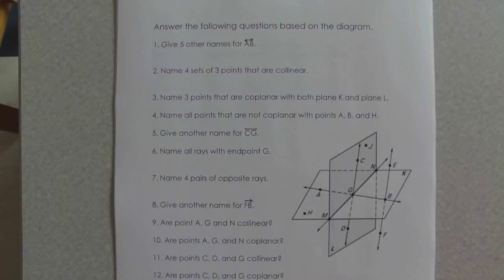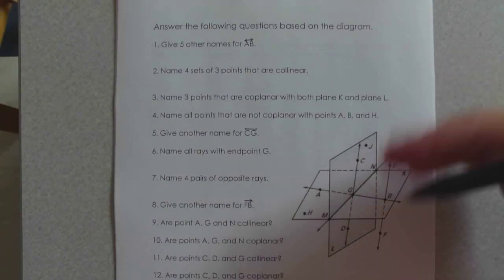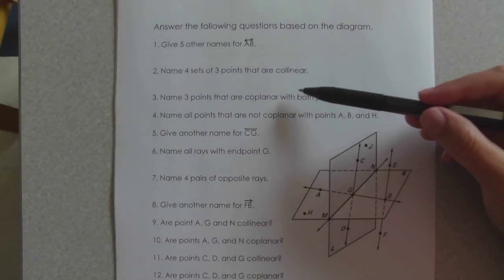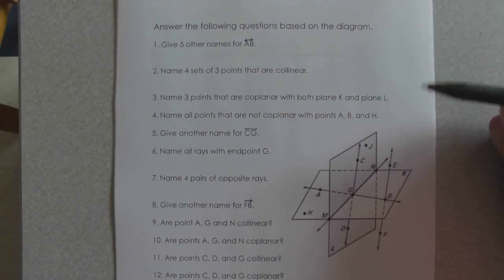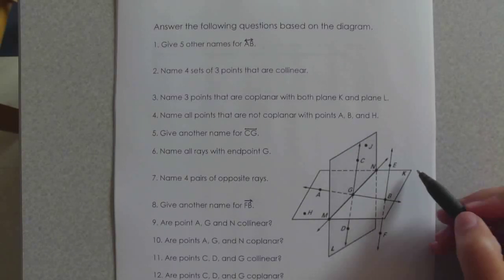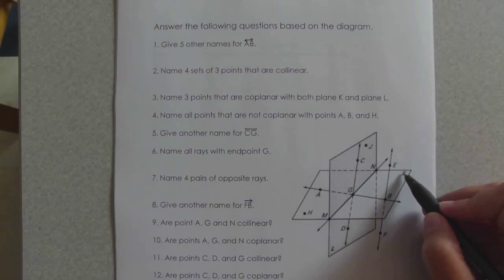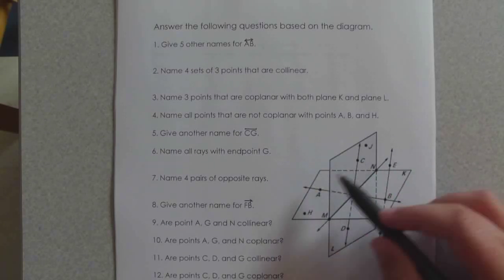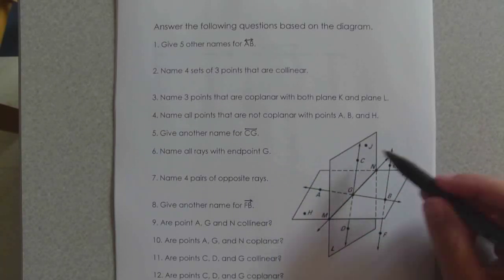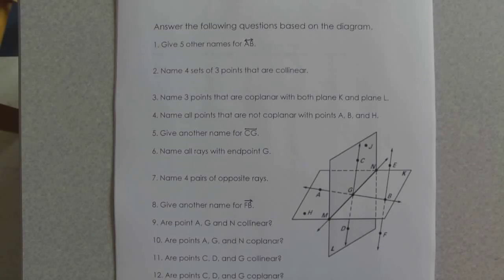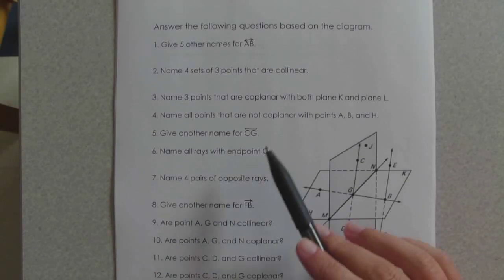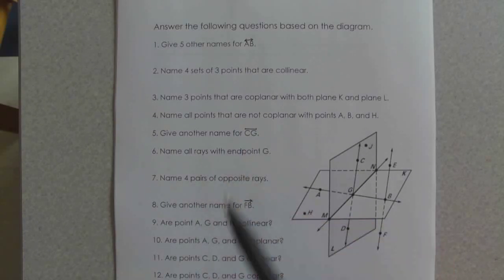4 sets of 3 points that are collinear, so just 3 points that are on the same line. You should be able to figure that out. 3 points that are coplanar with plane K and plane L. Now, they named these planes, right? So K is referring to this plane here, this rectangle, and plane L is referring to this one. So if you want 3 points that are in the same plane as both of those planes, you should probably look at the line that is formed where they intersect. Okay, that's all I'm going to say. I don't want to give it away. You can figure that one out.